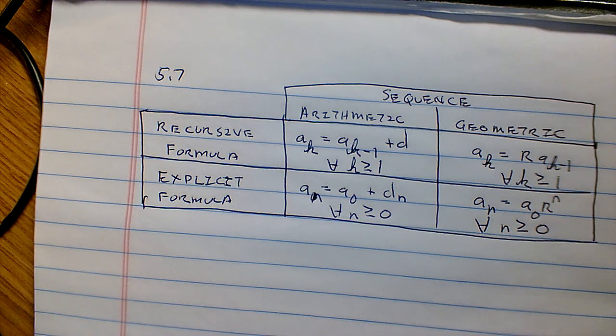Now, we've actually talked about both of these a little bit before. And these are described in quite a bit of detail at the beginning of Section 5.7. And it shows you how to work with arithmetic sequences. At the beginning of this chapter, and it shows the definition of an arithmetic sequence and the formula for it on page 307, and it does the same thing for a geometric sequence on page 308.